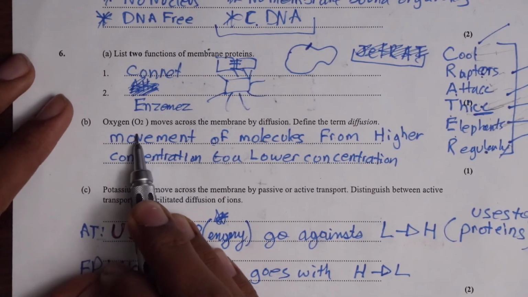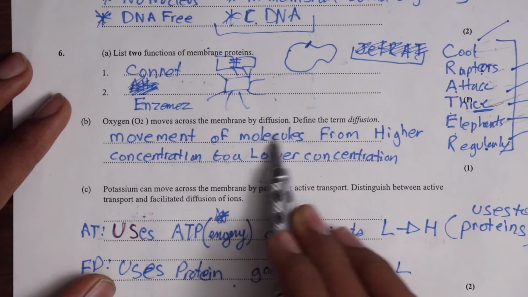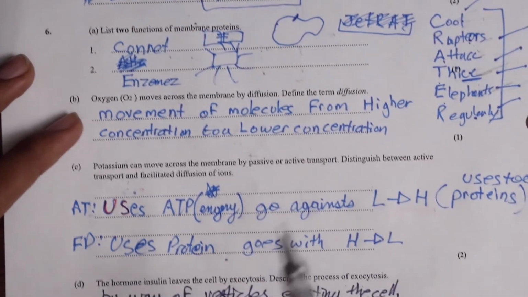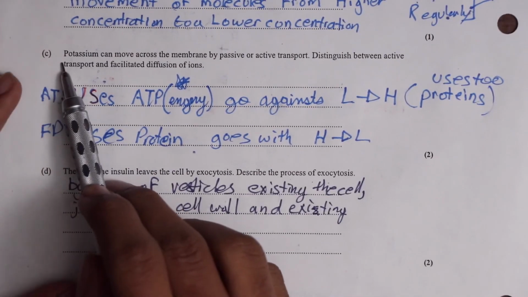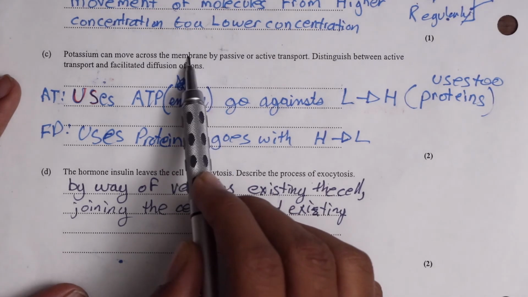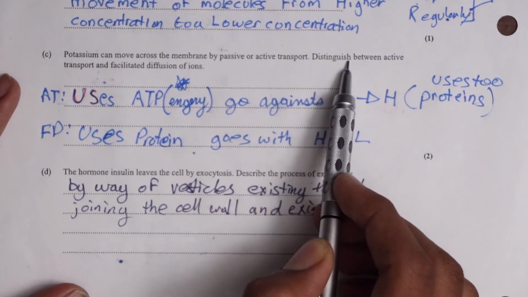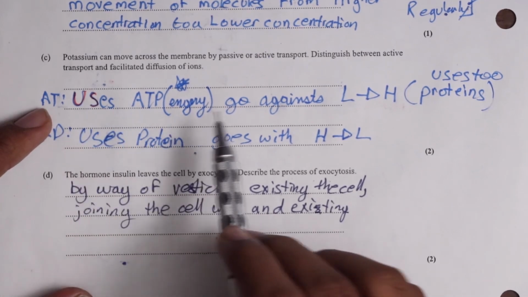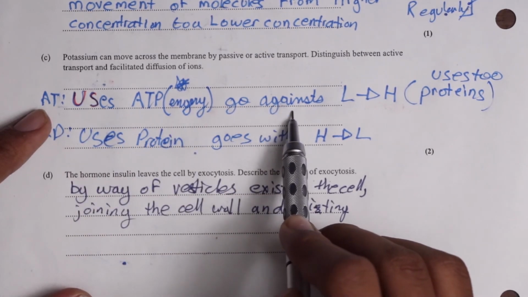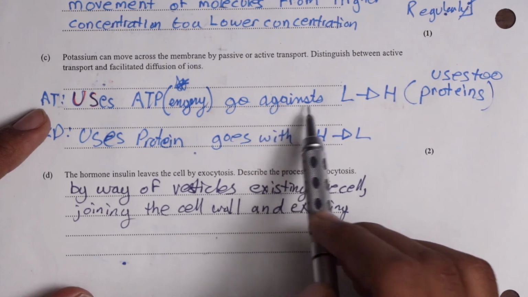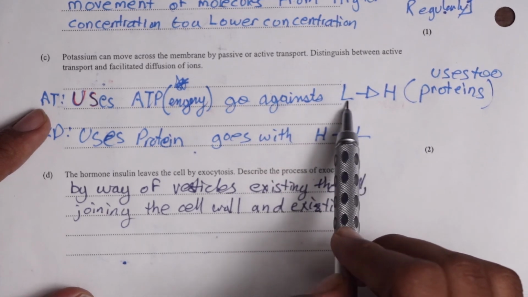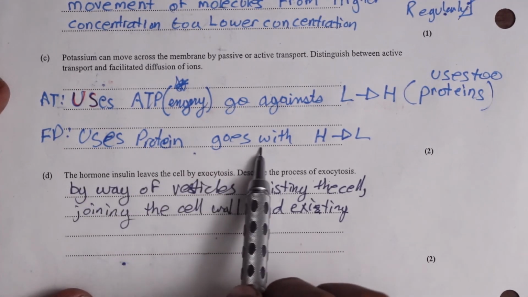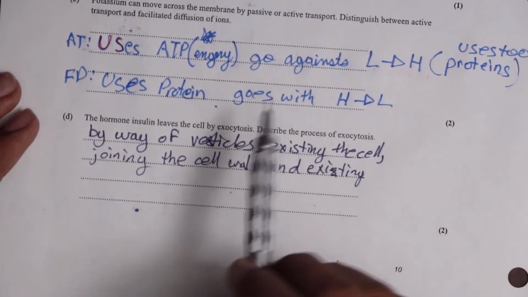For B, oxygen goes by way of diffusion. Diffusion is just the movement of molecules from higher concentration to lower concentration. Pretty simple. Okay, for C, potassium crosses the membrane by passive or active transport. So you just have to do the difference between passive and active. Active uses energy, uses proteins, and it goes against the concentration gradient, from low to high. Facilitated diffusion uses proteins and goes with the gradient, so it goes from high to low, basically the opposite. Does not use energy.